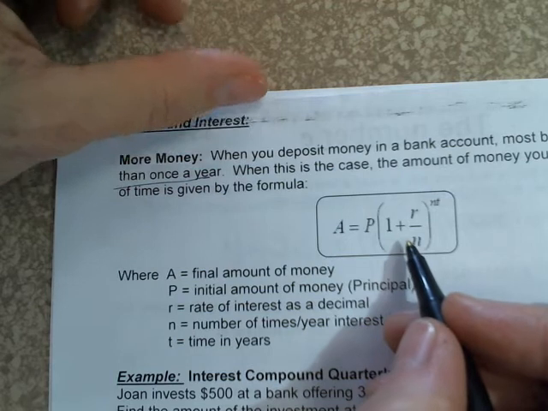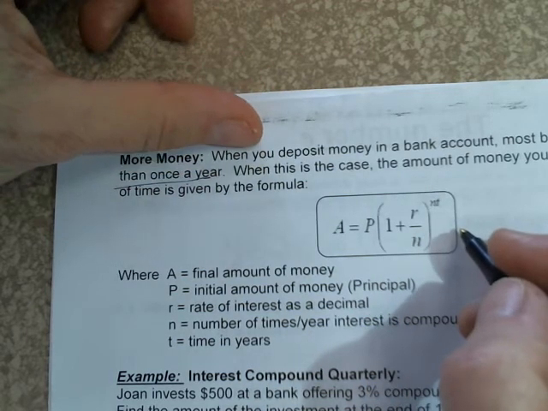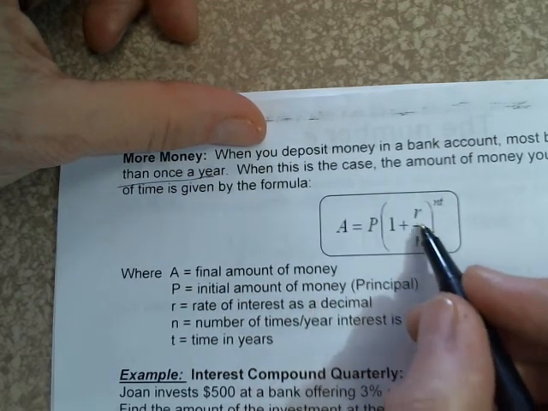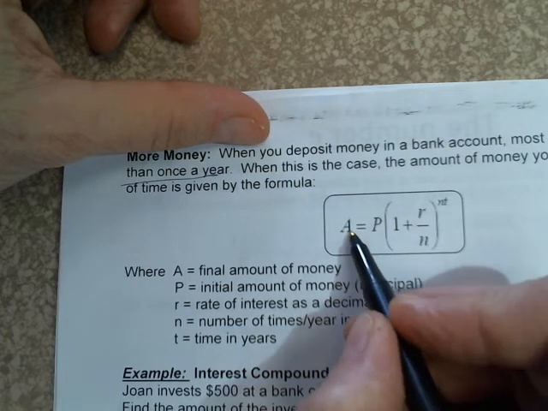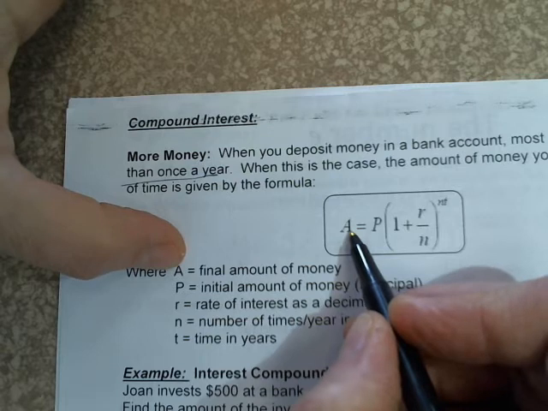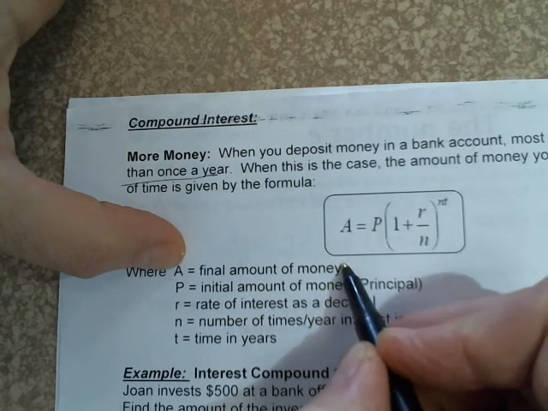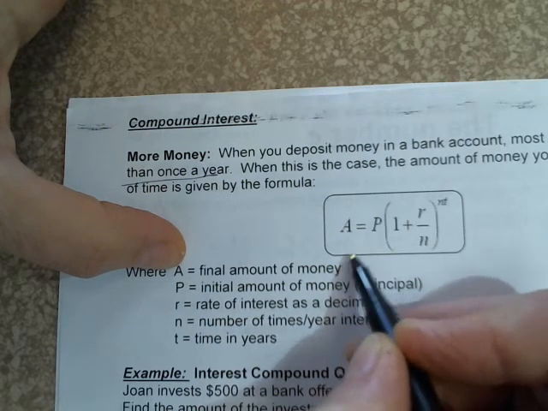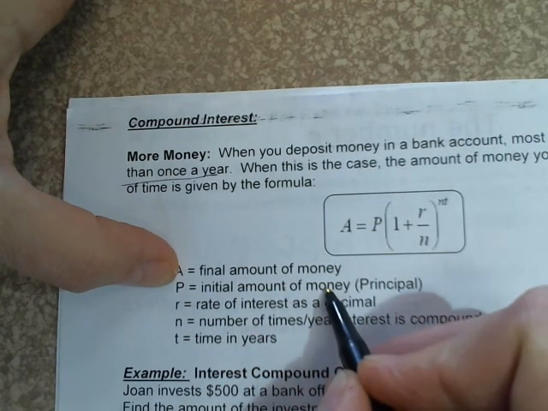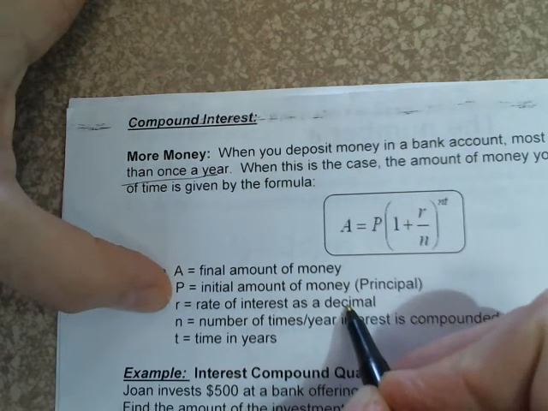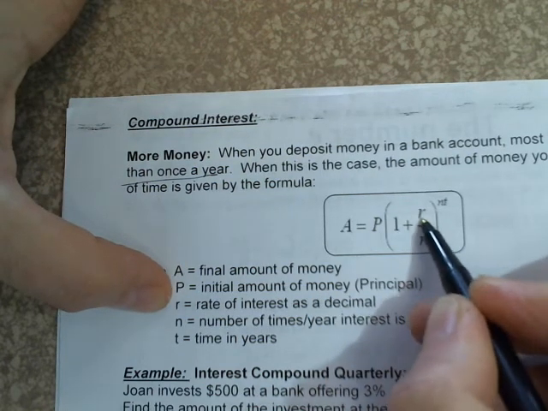I'll give it to you if it ever appears on a test or a quiz. But what you have to know is what are the numbers that you plug into this formula. Well, the A value, just like before, is the amount of money that you're going to have in the end or after a certain amount of time. The P value is the initial amount, which is called the principal. That's the amount that you have in the beginning. The rate of interest is R as a decimal.